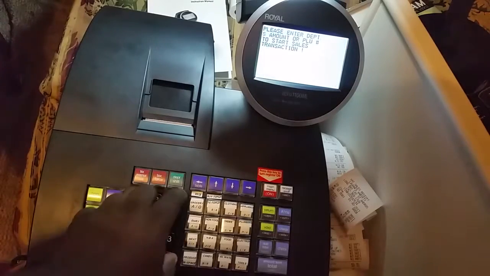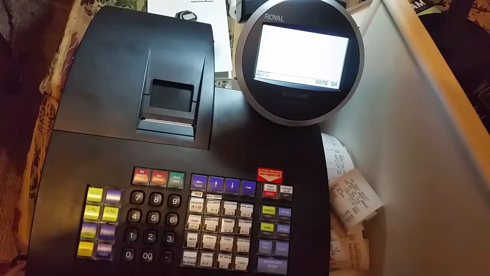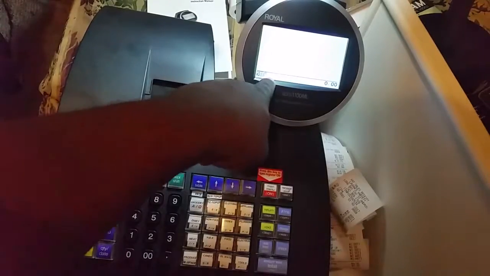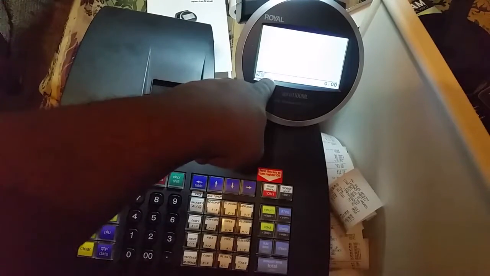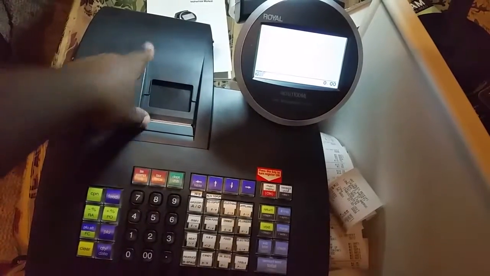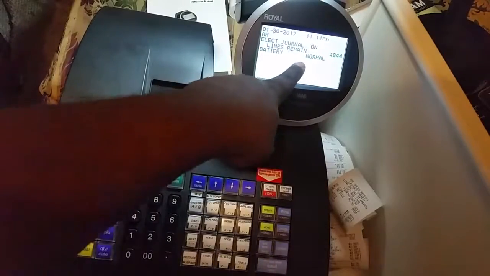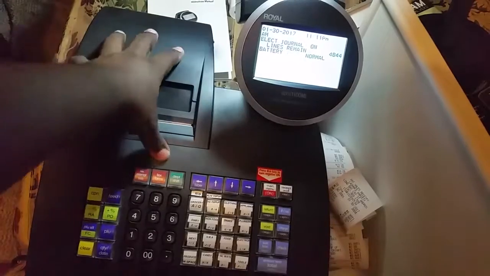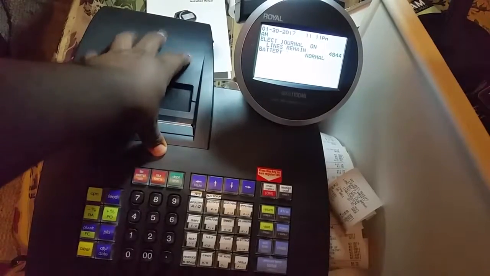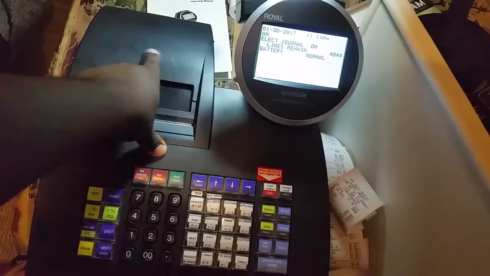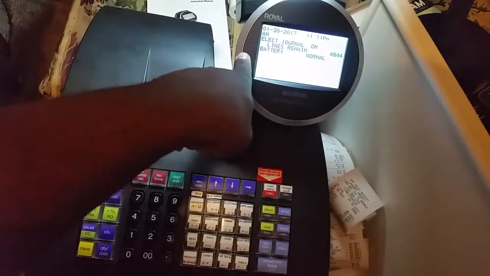To get out of training mode, you just enter the training mode code, hit subtotal, and it takes you out of training mode. You can see the training mode icon is cleared. Once again, I'm going to remind you, whenever the battery is low, you need to replace that. If the battery dies and the system is powered off, you would lose all programming and the system would have to be programmed over. So be very attentive to the battery error message.